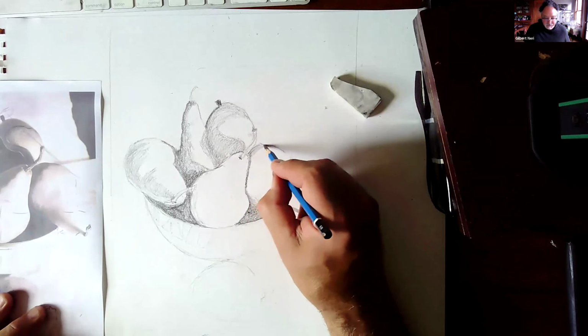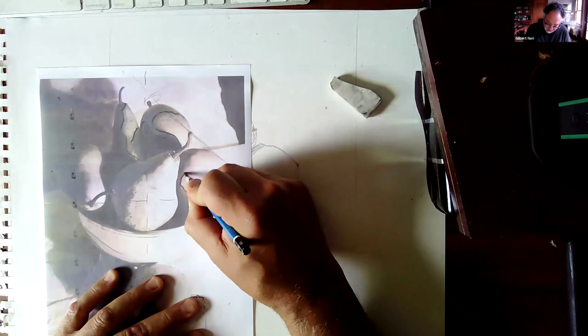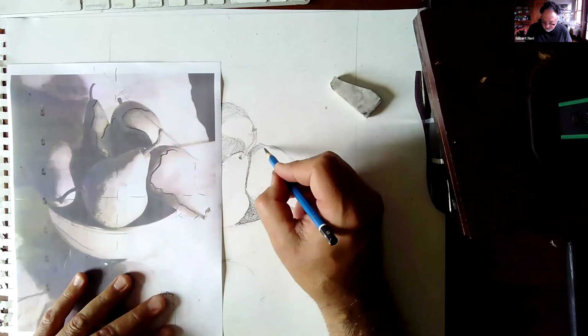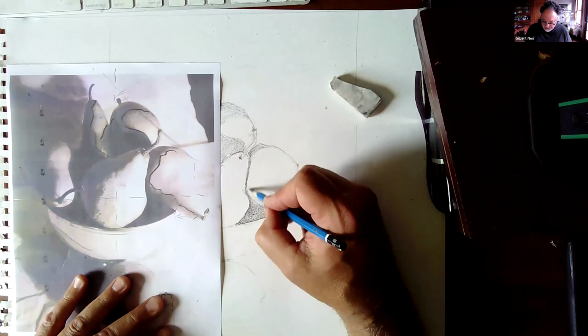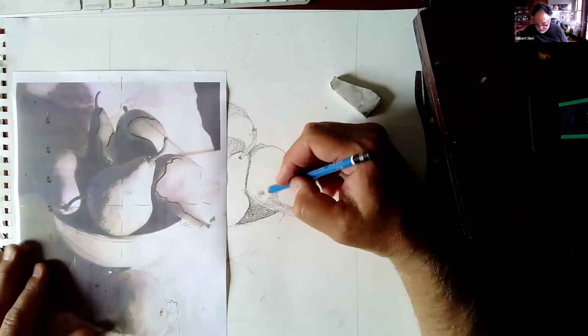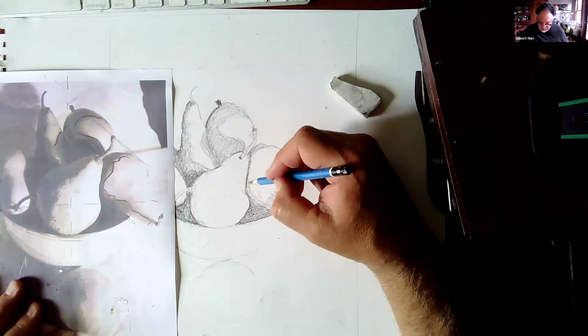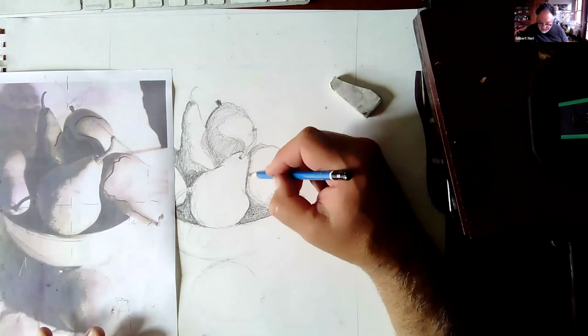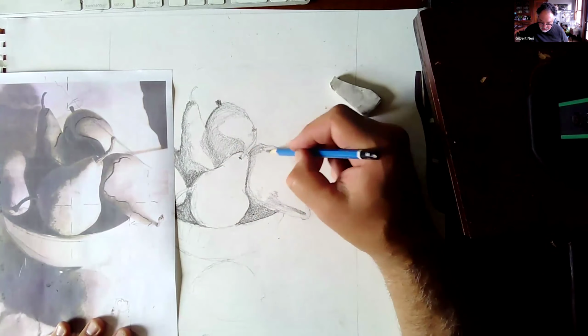Okay? And so here, look what I'm doing. I've noticed that there's this kind of shadow that goes like this. I don't have to do that exact thing, but by virtue of me noticing it, using the contour technique, it allows me a little bit of a mental map to follow as I fill in the shadow areas.